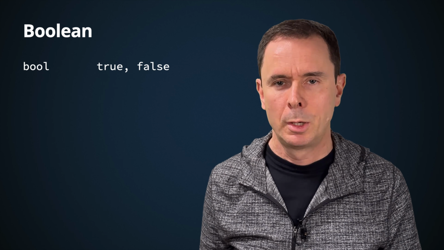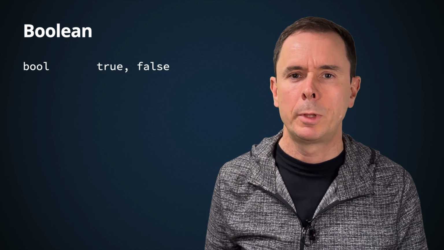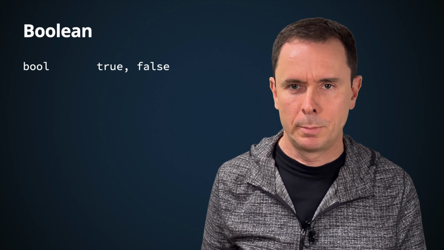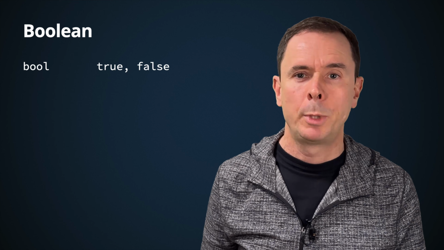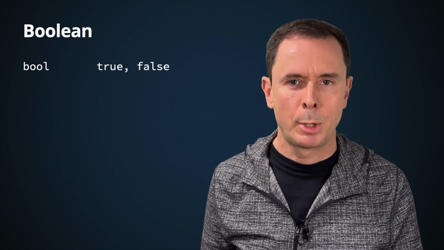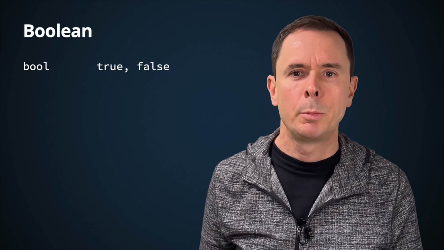We also have a Boolean type called bool with the values true and false. True and false are keywords. A bool is 1 byte in size, but it only ever holds one of these two values, which are represented as 0 and 1. It's undefined behavior to create a bool containing some other value, but you don't need to worry because that's not possible in Safe Rust.